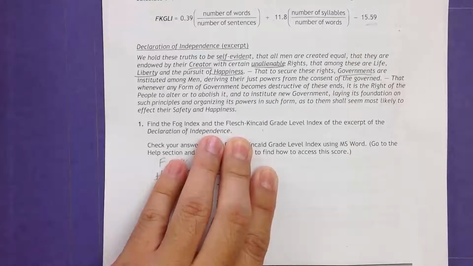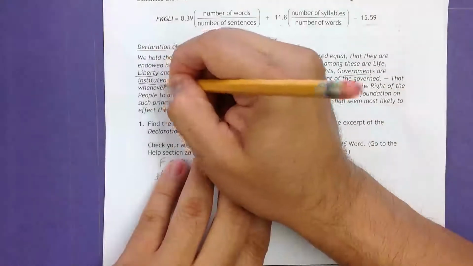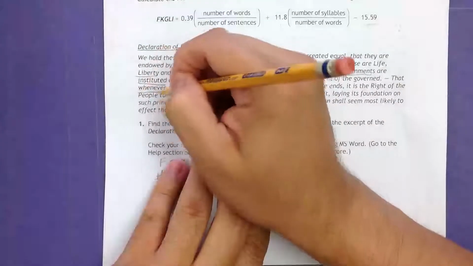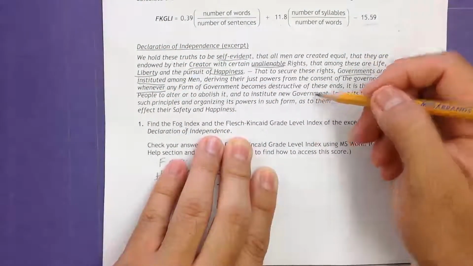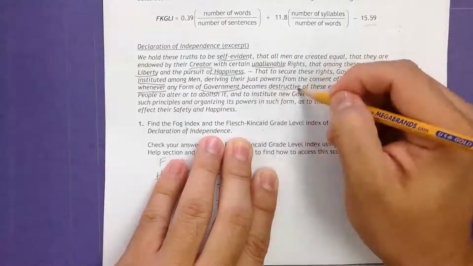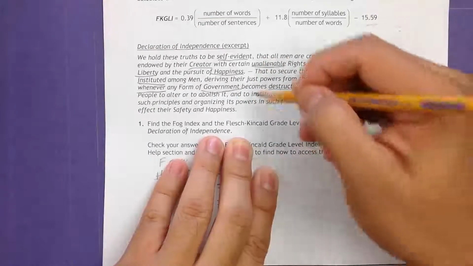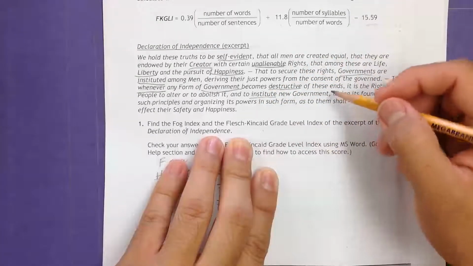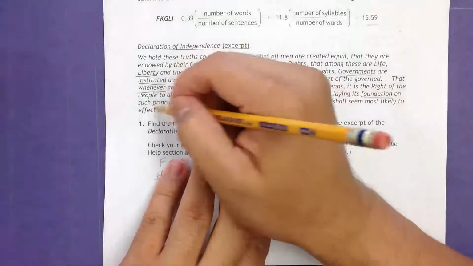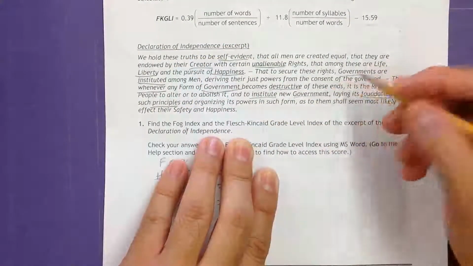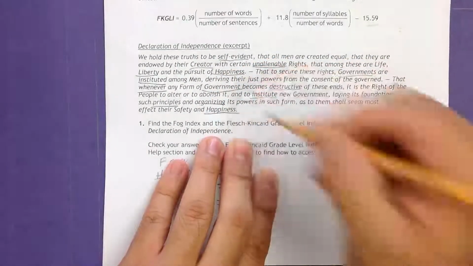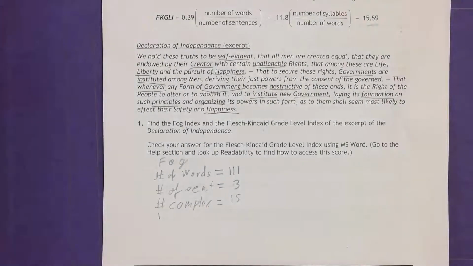Okay. Are instituted. Okay. That whenever government becomes destructive. That's destructive. Let's see. Institute, and you know, I think you got the idea. Government and then foundation. Finally, on such principles and organizing its powers and happiness. Finally. All right. So those are some of the complex words there.